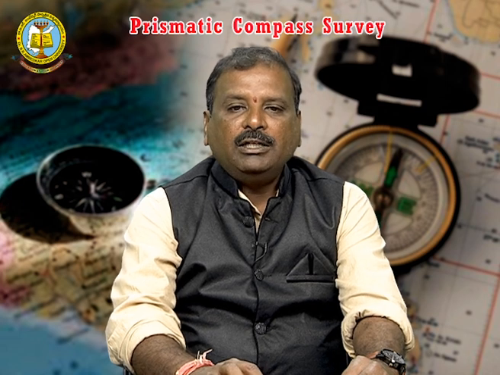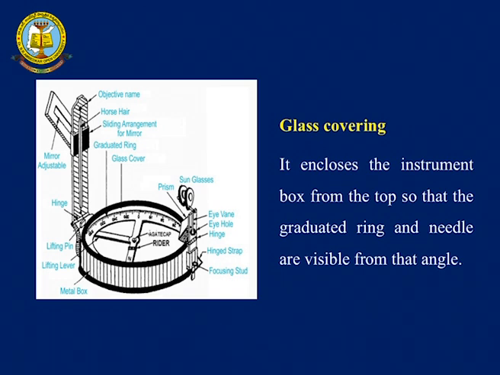Now, another part you can see here is the prismatic compass. On the top there is a glass covering. This glass is covered on the metal box. It encloses the instrument box from the top, so that the graduated ring and needle are visible from the angle. You can observe that at the top there is a glass, and below the glass you have the magnetic needle and also the graduated ring. That is visible through this glass covering.